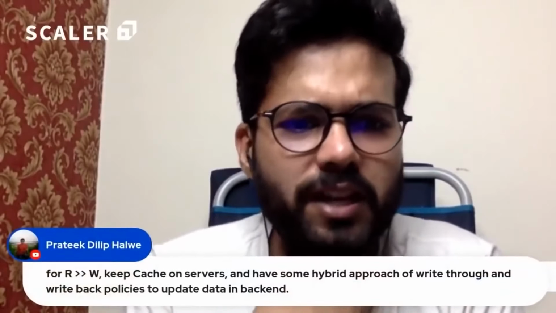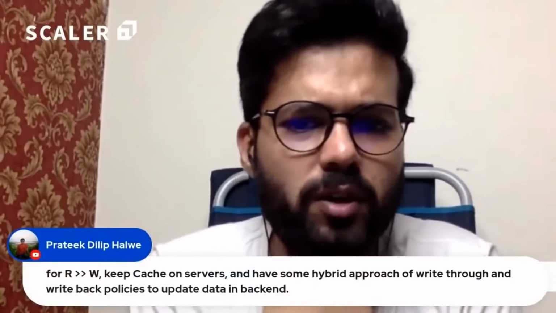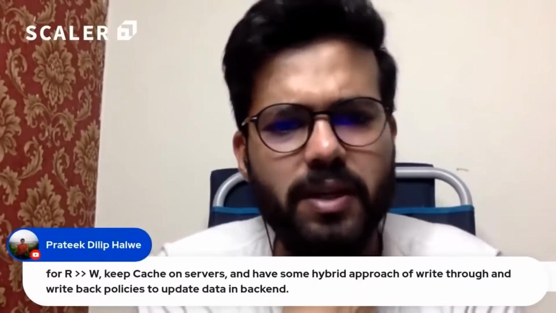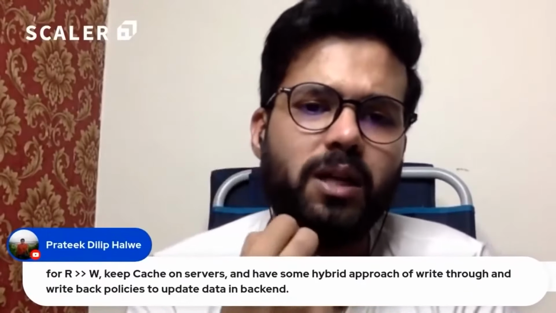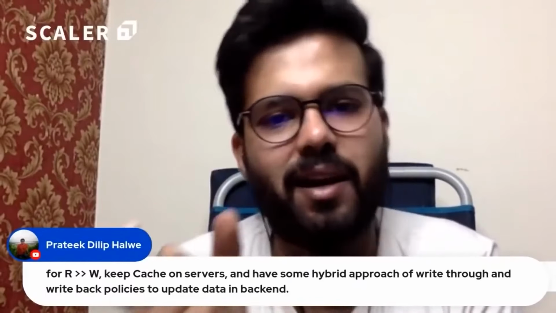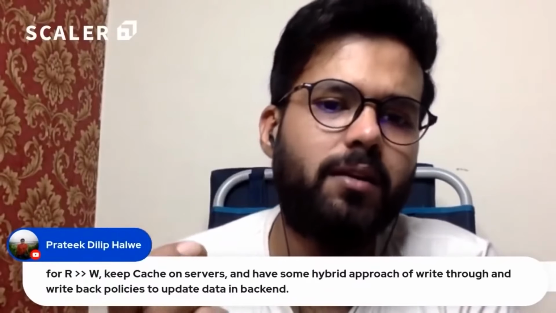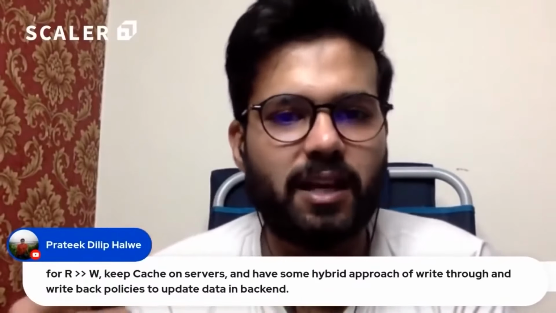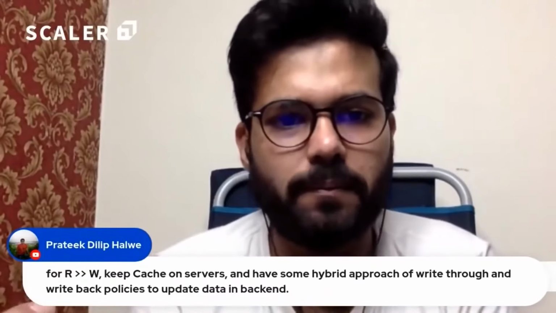For R much greater than W, keep cache on servers and have some hybrid approach for write through and write back policies to update the data back. Yes, Pratik, we can do that, but understand that tries are also stored in memory. So by having a separate cache layer, you are not actually gaining anything out of it.